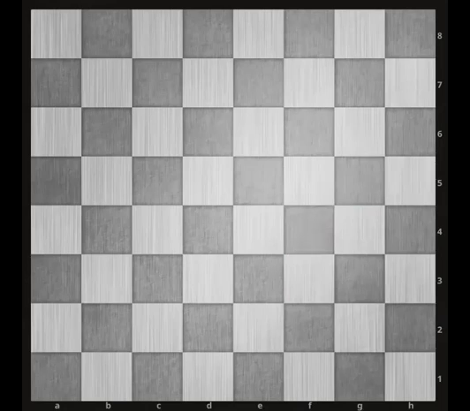Let's take a look at bishop and how it could capture a pawn. So let's say white has a bishop here, and there are black pawns lined up in a random order.